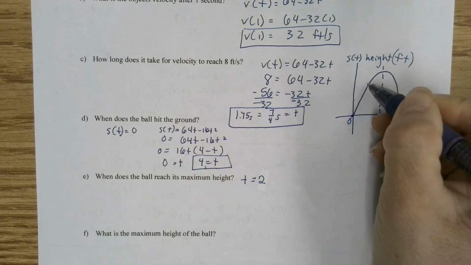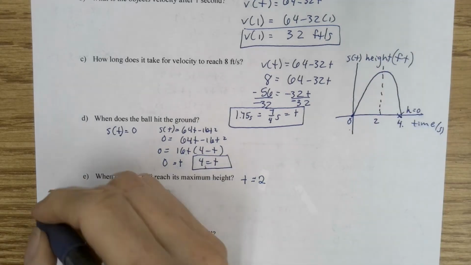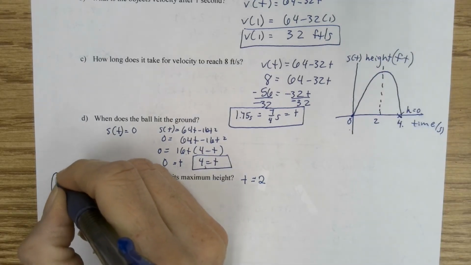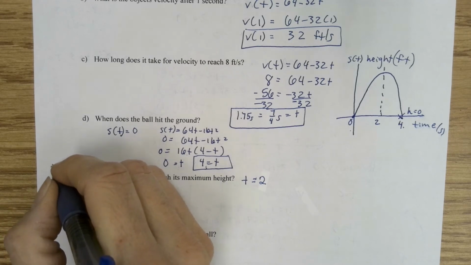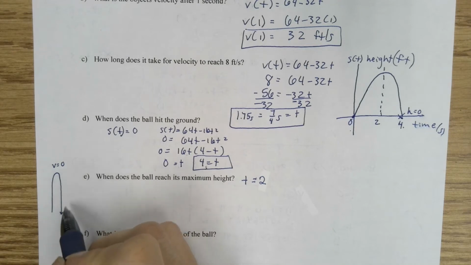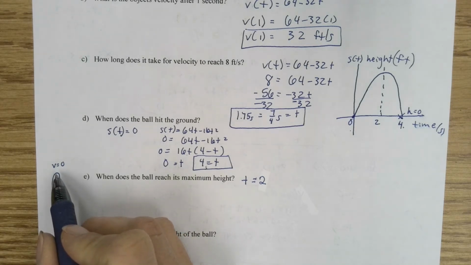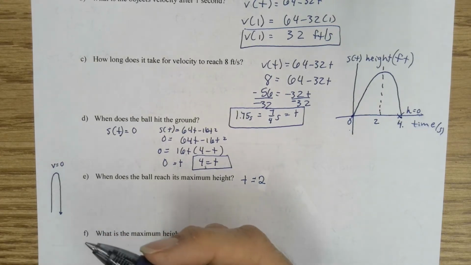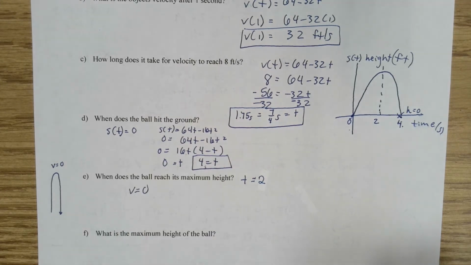Well, that moment when it reaches its maximum height, that object, as it shoots up into the air and comes back down, is going to have a moment in time where it has 0 velocity. In fact, if somebody tossed a bowling ball up in the air and it was going to hit you, that's when you would want it to hit you, right at the top when it has 0 velocity. So I know that I'm going to set my velocity equal to 0 to solve this algebraically.